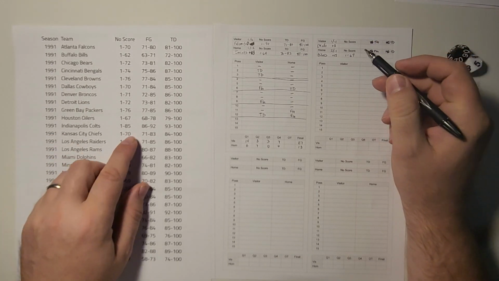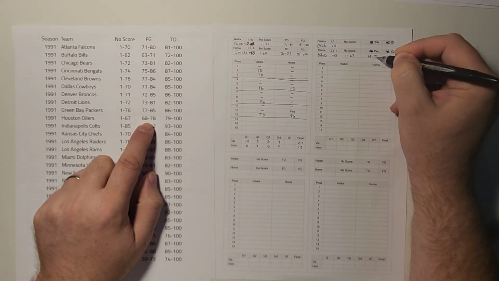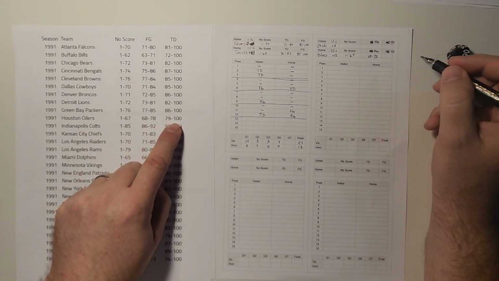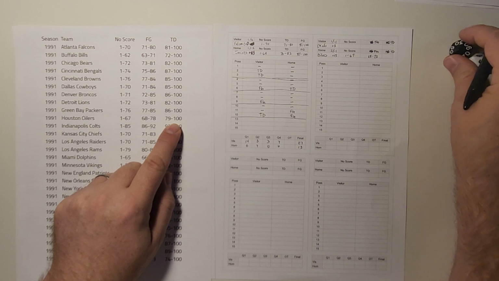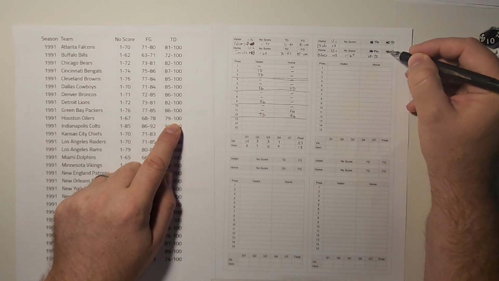So 67% of the time they don't score. They're a 68 to a 78. So 11% field goals, 11% of their drives end in field goals, and fully 22% finish with a touchdown. So 79 to 100.